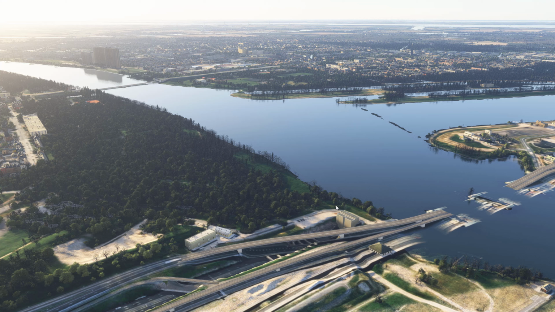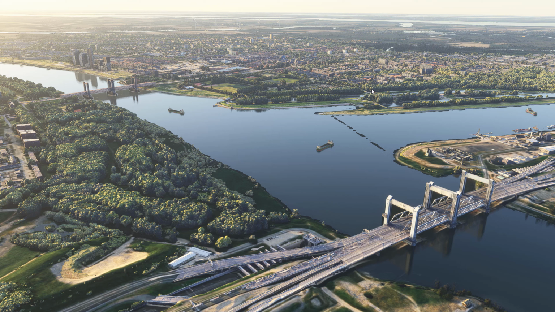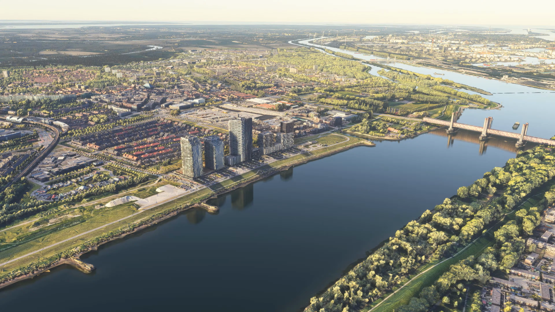Flying over your neighborhood in Flight Simulator could look like this. In Google, it looks like this. Another example, in Flight Simulator it looks like this. In Google it looks like this. If you are interested in replacing your Microsoft scenery with Google 3D scenery, keep watching this video.